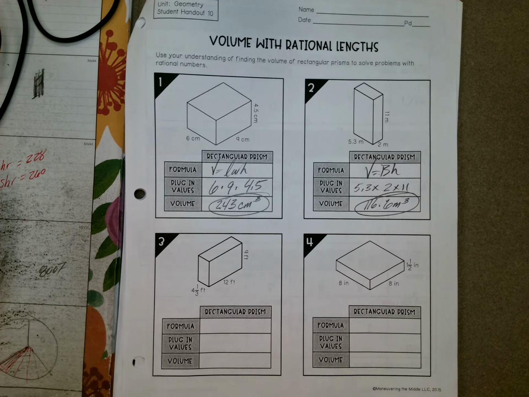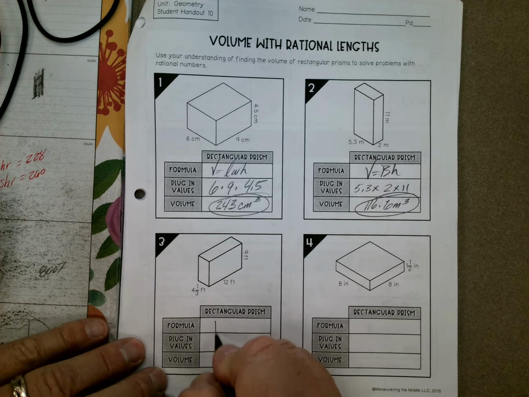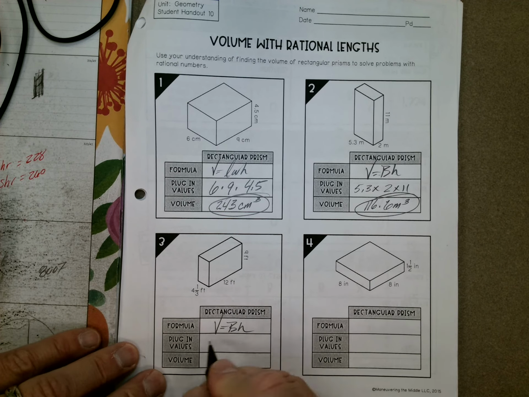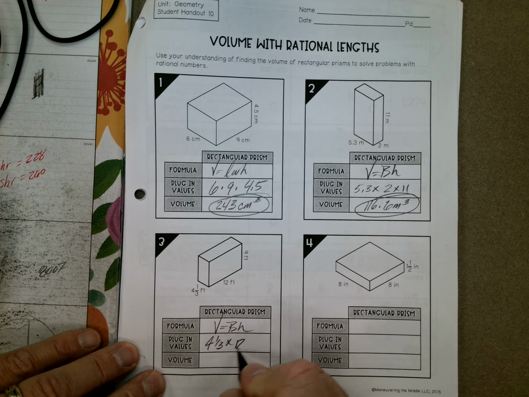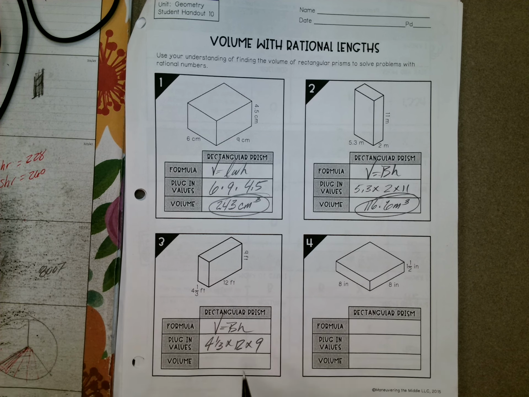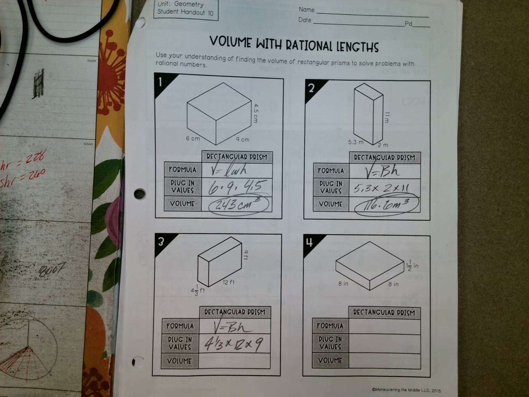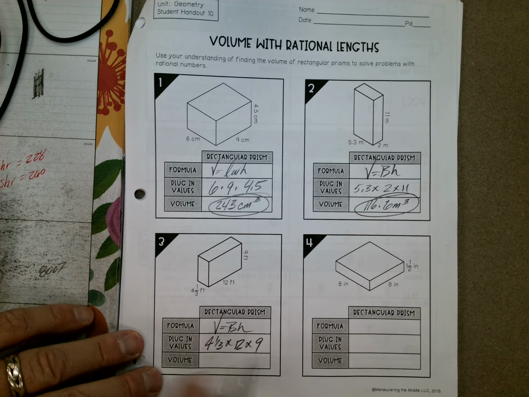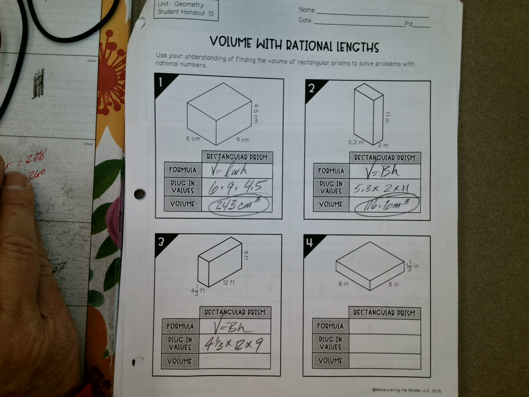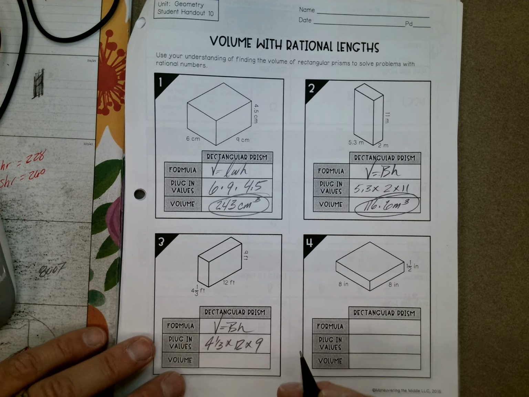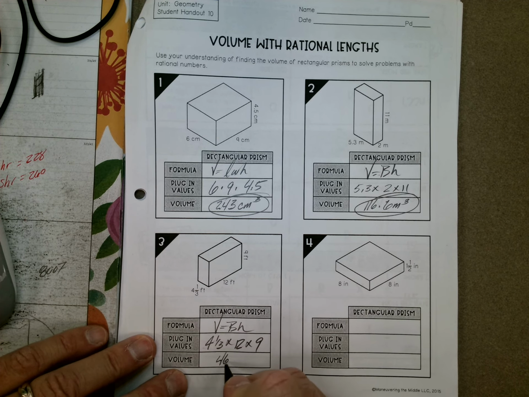Go ahead and do 3 and 4. Volume equals capital BH, 4 1/3 times 12 times 9. Again, volume is capacity. We're trying to see how much it will hold, right? So when we multiply these three numbers out, we're going to get the product of 468 feet cubed.